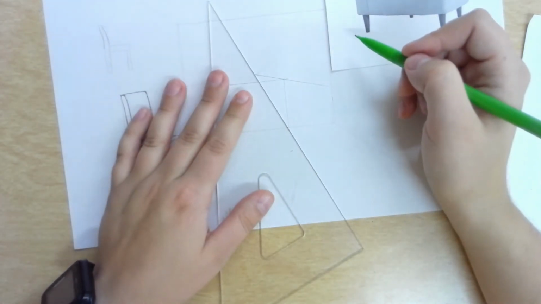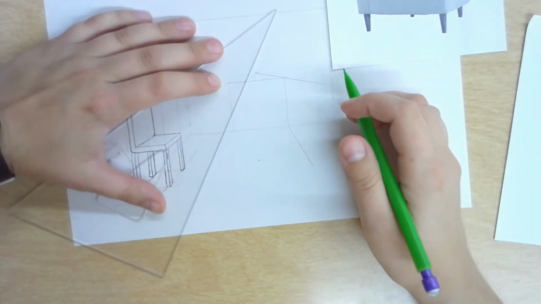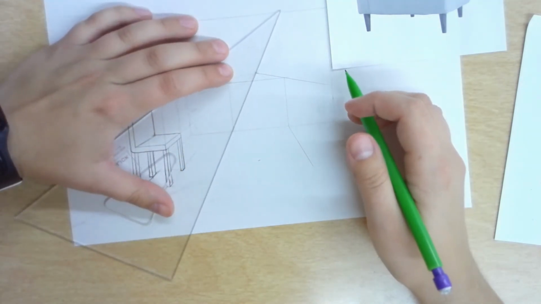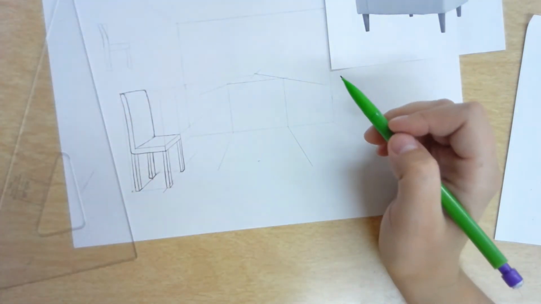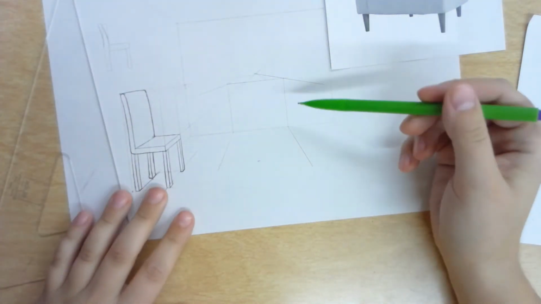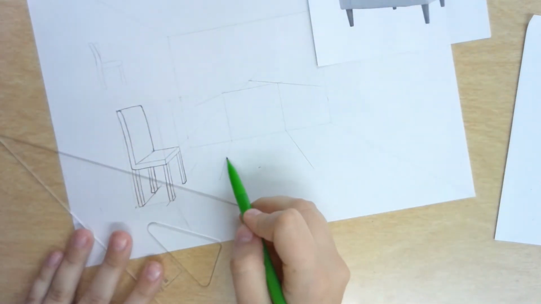Growing outwards, out from here, and out from here, okay? You can always adjust the width and the height of your object, whatever you're drawing, early on, and I really encourage that. Okay, don't ever be afraid to erase things that aren't turning out quite right.